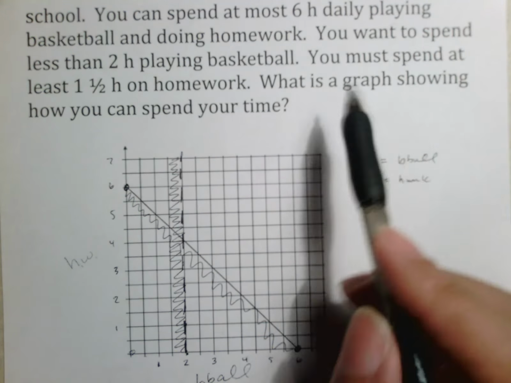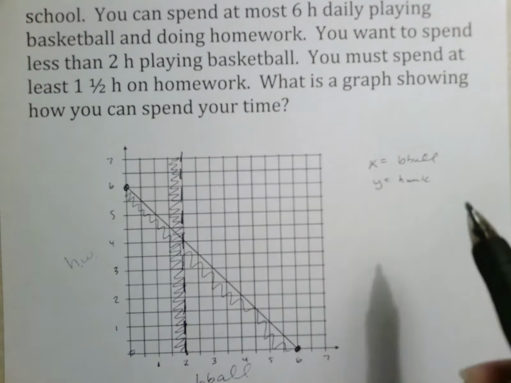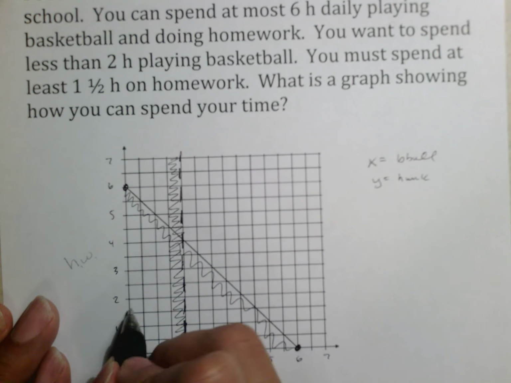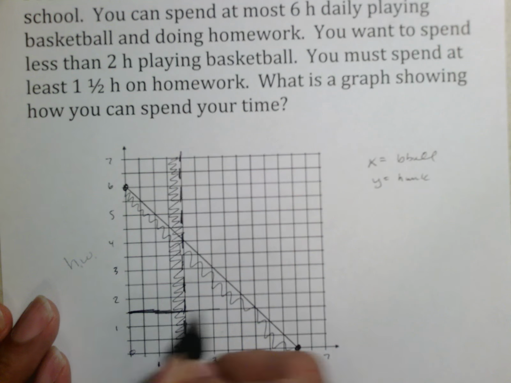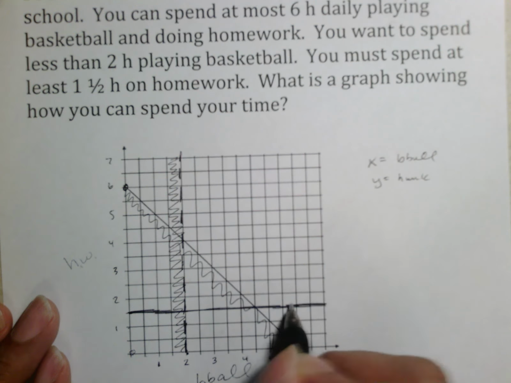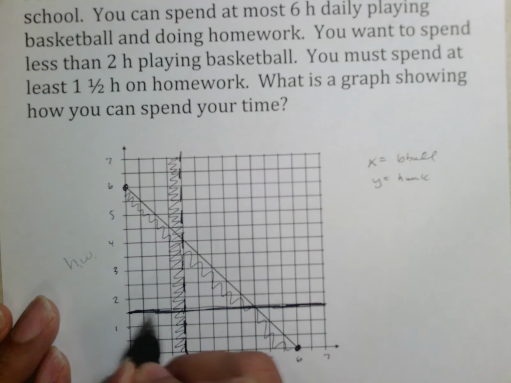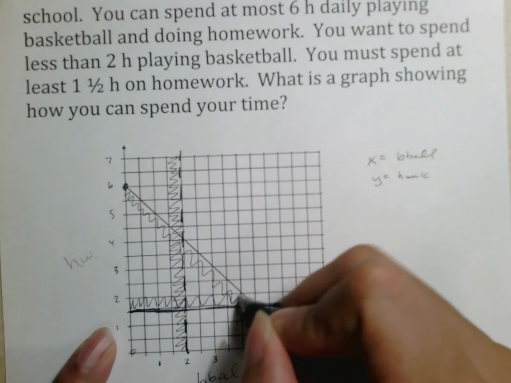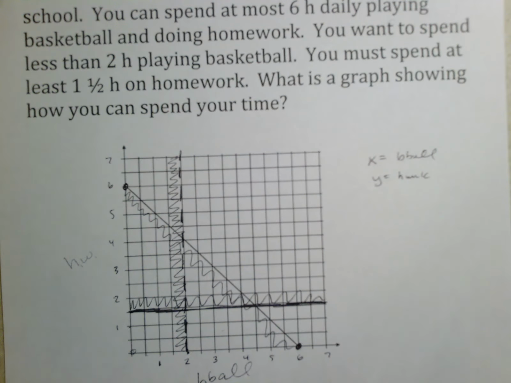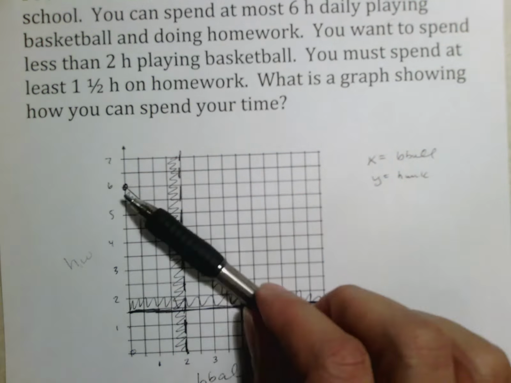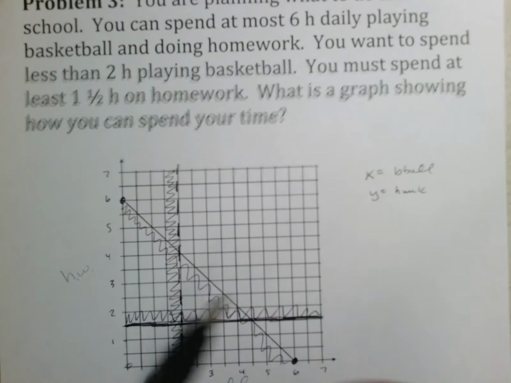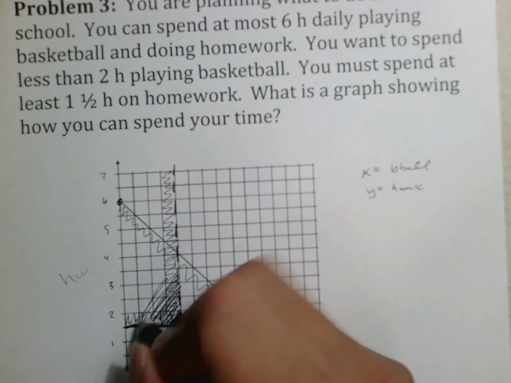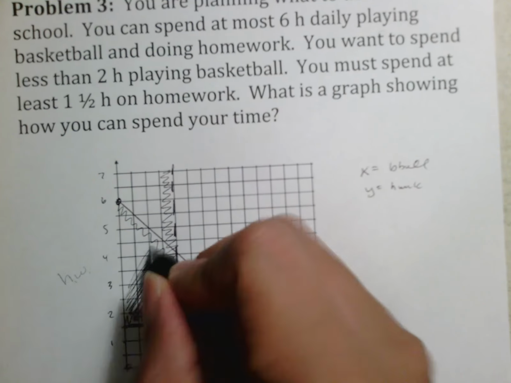Then it says I must spend at least 1.5 hours on homework. At least means that 1.5 is good, and so 1.5 homework is here, and I'm going to draw a straight line going across there. Again, at least 1.5 means that I have to go higher than 1.5, which means that I would shade this way. And so now what we are looking at is the shape where this is true, that is true, and this is true, which puts me way over here in this area, which would represent the graph that we could have.